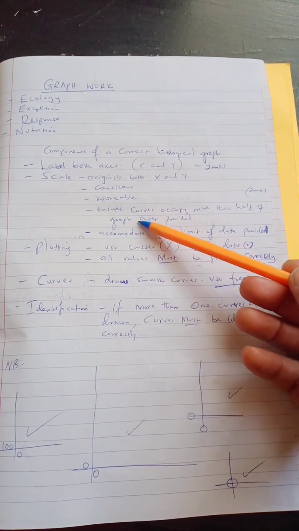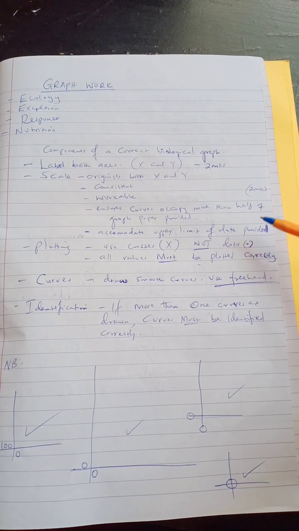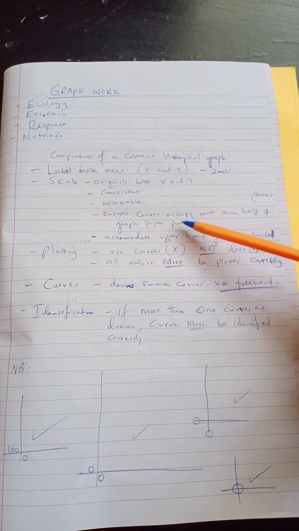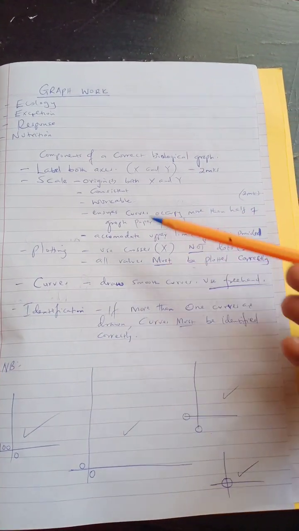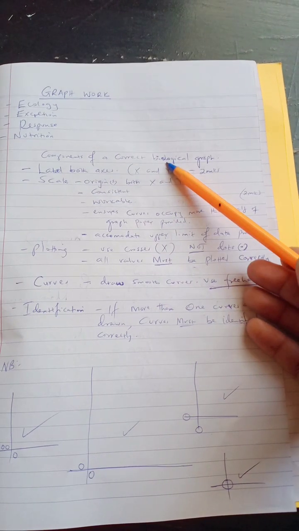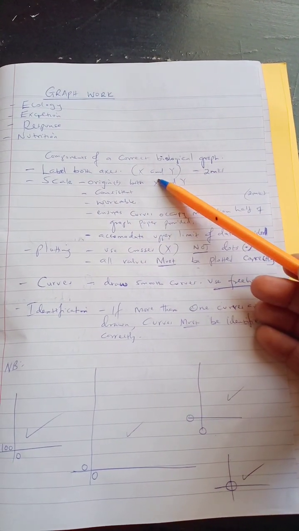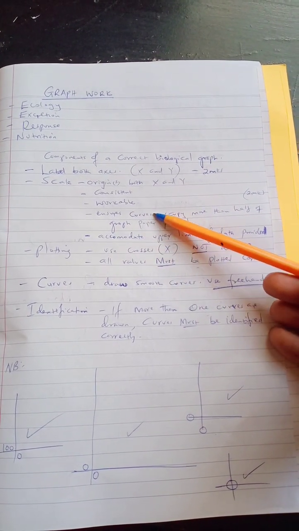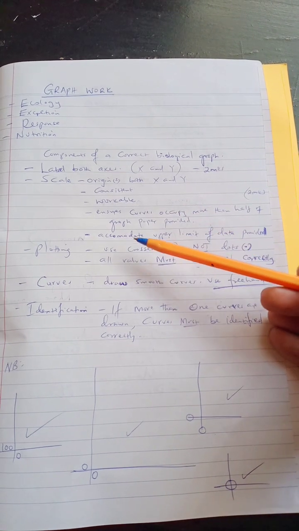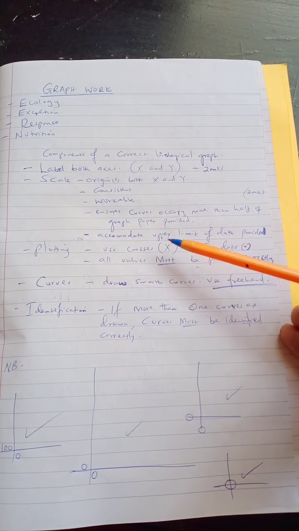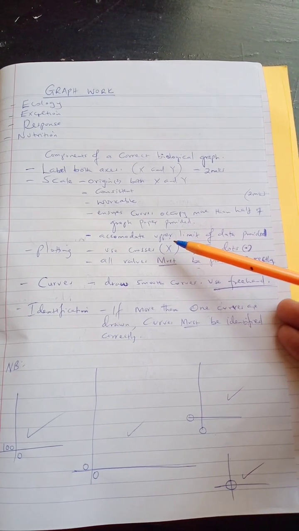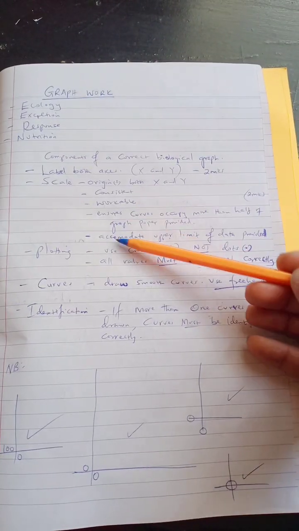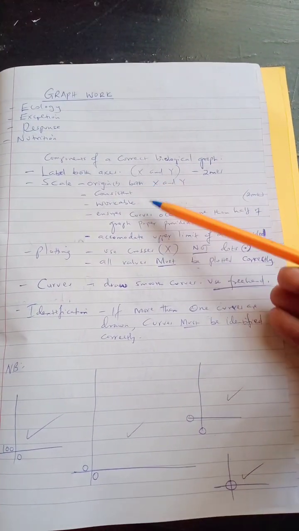And then the scale must accommodate the upper limit of the data provided. So if the highest value in your data is 100, then your scale must go up to 100 or beyond. Now, if the origin is missing, the scale is wrong. If the scale is inconsistent, still wrong. If you cannot use your scale to plot the points, it's still wrong. If the scale makes you draw very tiny curves, it's still wrong. If the scale is not accommodating the highest value of the data provided, you are still wrong. So make sure that you follow all these to earn 2 marks for the scale on x and y.